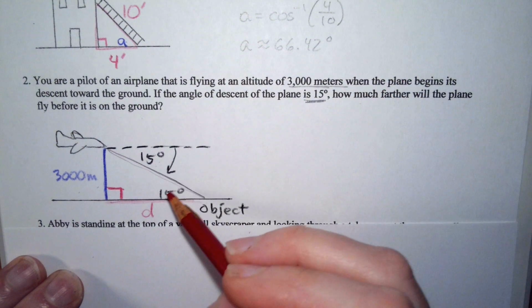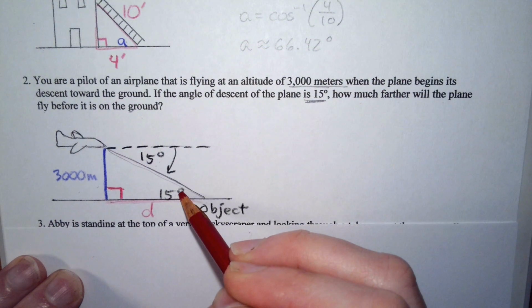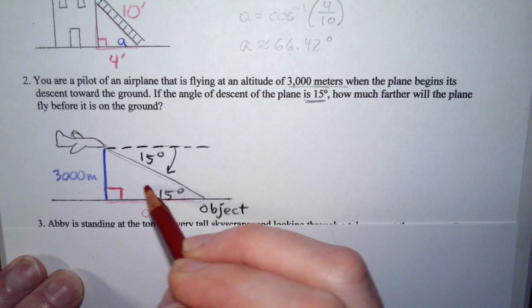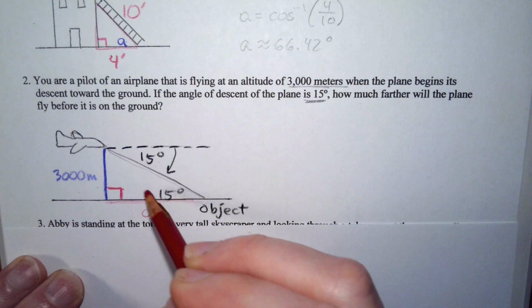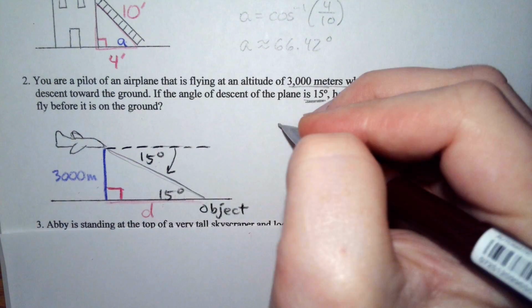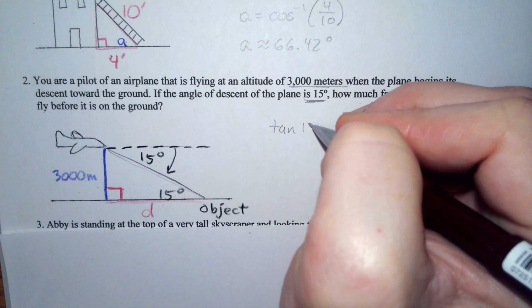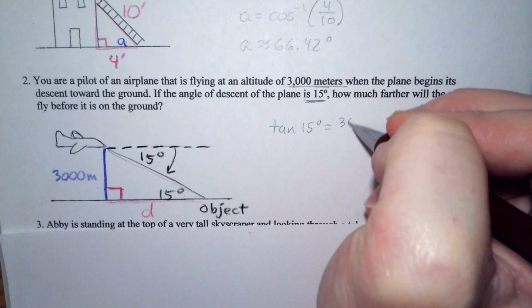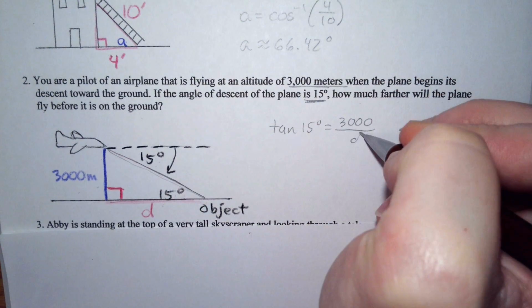Okay, so we've got the angle. This is our reference angle. Across from it is the opposite side, and then the adjacent side. So therefore we're going to be using tangent. Tangent of 15 degrees is 3,000 over d.